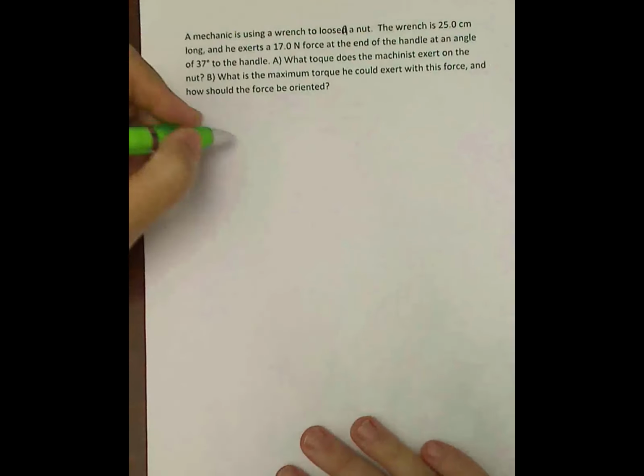Third equation, third problem involves torque. Okay, so we've got a mechanic using a wrench to loosen a nut. The wrench is 25.0 centimeters long, and he exerts a 17.0 Newton force at the end of the handle at an angle of 37 degrees to the handle. Okay, so let's draw a picture of what we have.